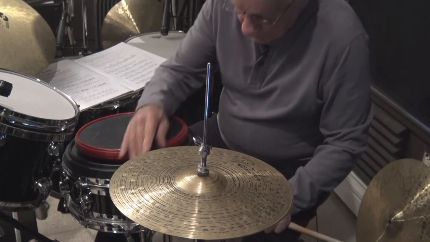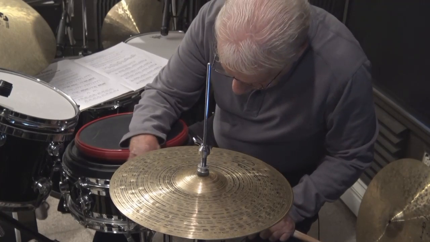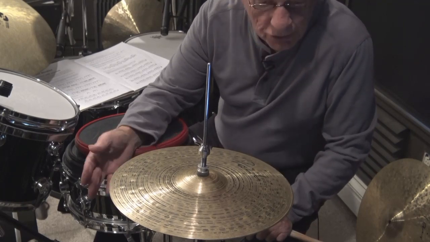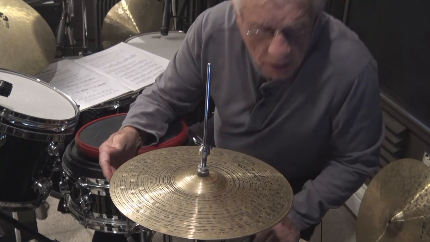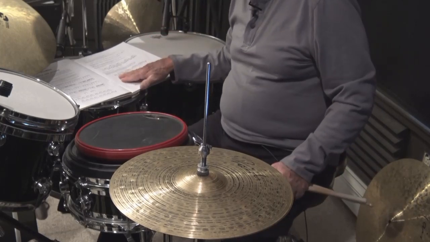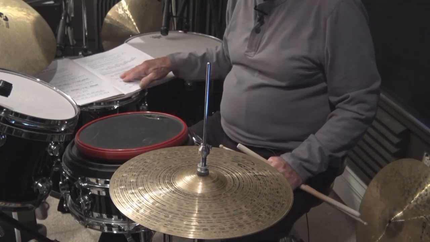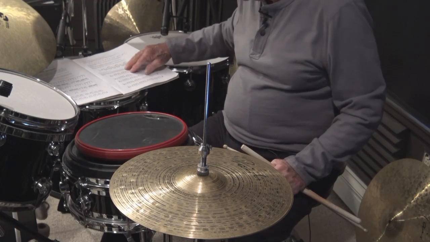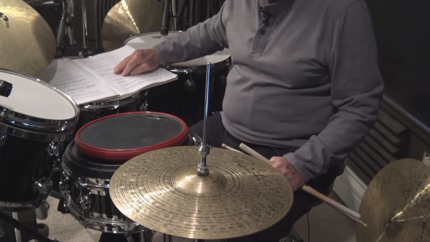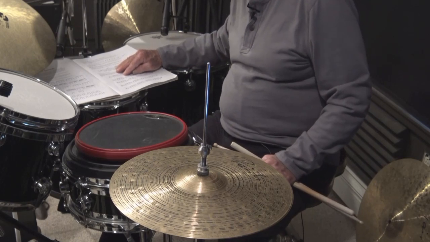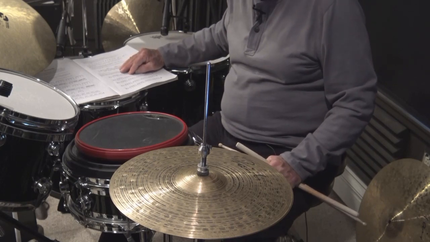Now, the way Joe taught this to me, and I'm sure he did to other students as well, is to break this down into quarter notes. You have 2 measures, we're going to make it 4 measures. The first right, left, right, right is quarter notes: 1, 2, 3, 4. The second right, right, right, right is 4 more quarter notes, and so on.